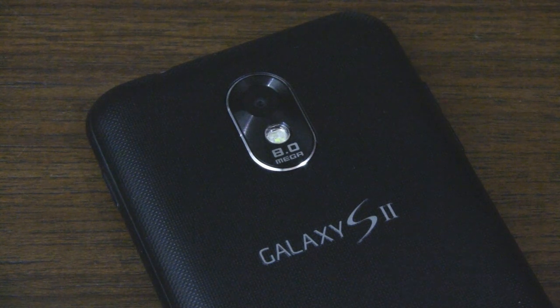In this video we'll be going over the camera features and settings of Sprint's Samsung Galaxy S2 Epic 4G Touch. As we've mentioned before, this Android smartphone has an 8 megapixel camera with LED flash and is capable of recording up to 1080p HD video. So let's take a tour of the camera software.